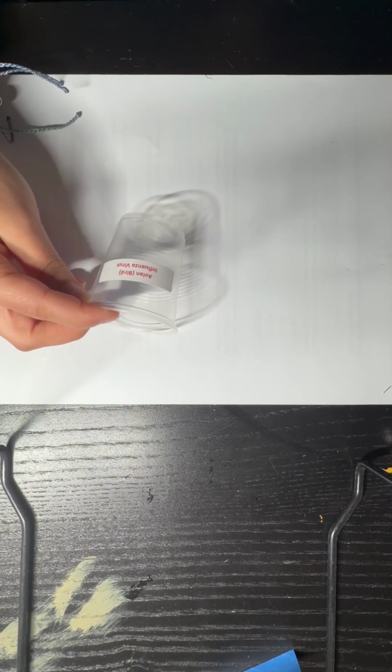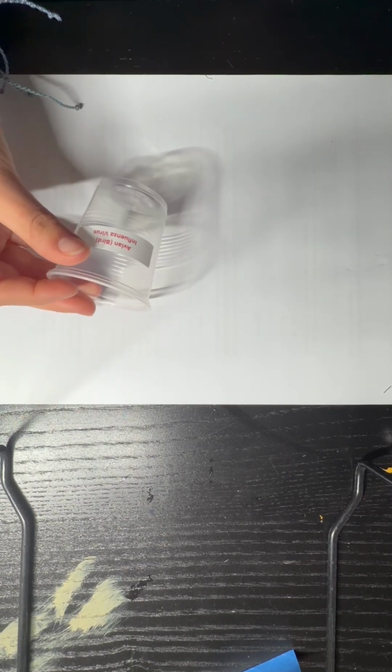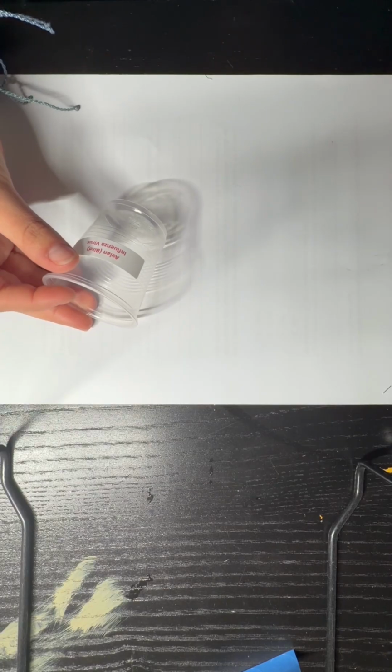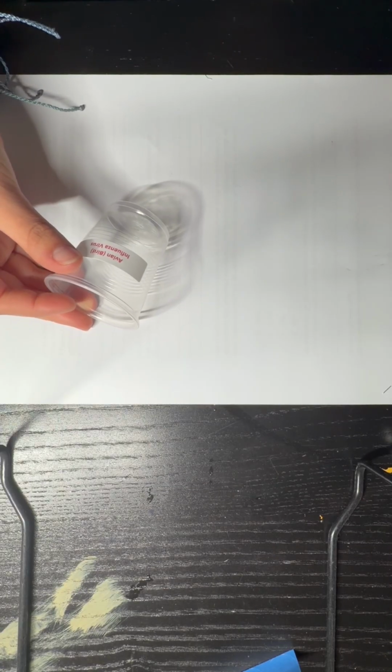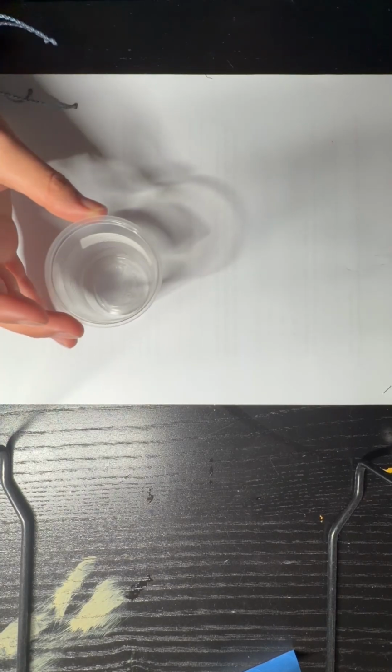Next, we're going to be making the avian or bird influenza virus. So we're going to use the cup labeled as such, and this cup represents the capsid of the avian flu virus. We're going to put 6 red fuzzy stems, 1 sparkly red stem, and 1 red twist tie into the cup.